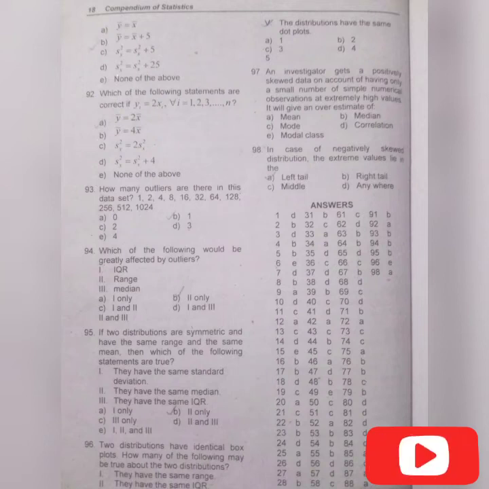92. Which of the following statements are correct if yi equals 2xi, for i equal to 1, 2, 3, up to n? A. y bar equals 2x bar, B. y bar equals 4x bar, C. sy squared equals sx squared, D. sy squared equals sx squared plus 4. The right answer is y bar equals 2x bar.